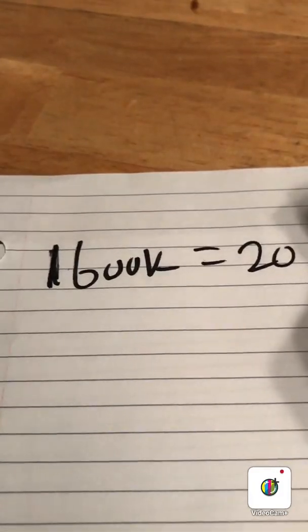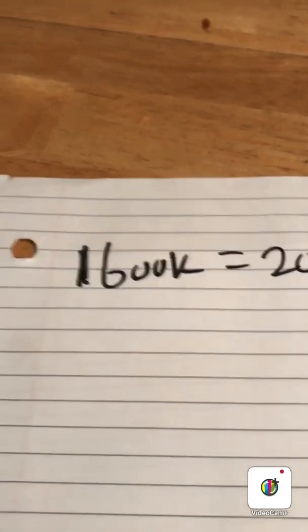So say we had one book, and that one book weighed about 20 jelly beans. We're just using jelly beans for this occasion; it doesn't really weigh 20 jelly beans.